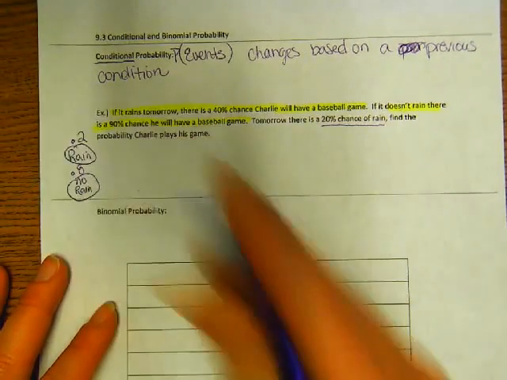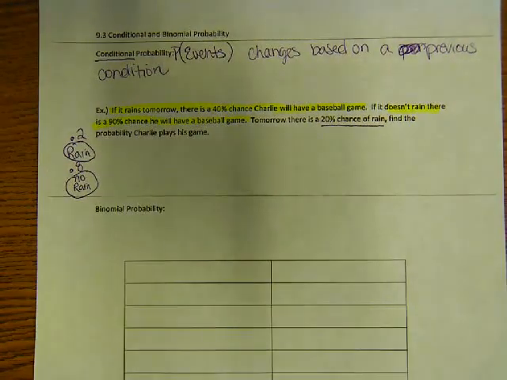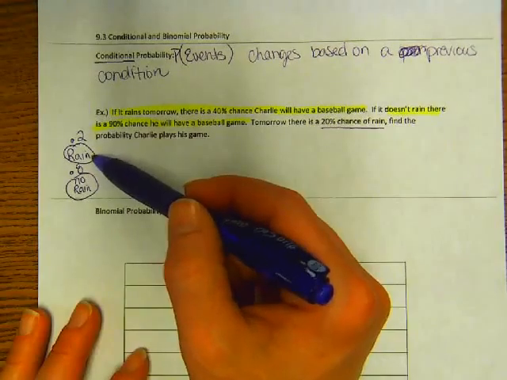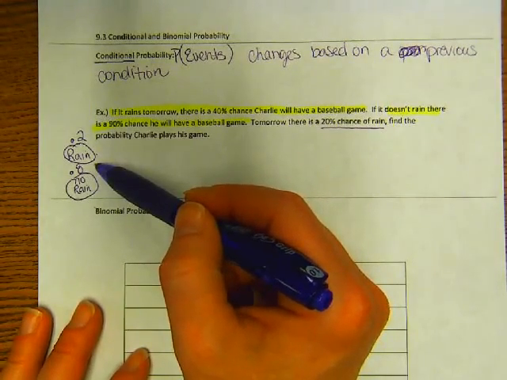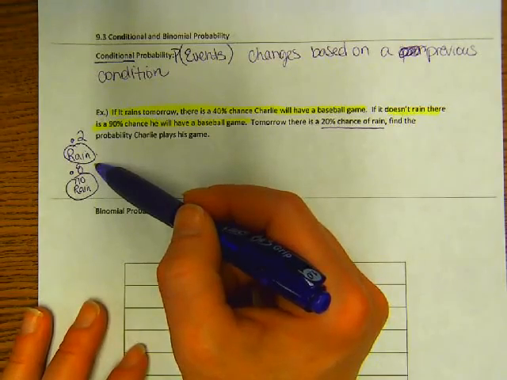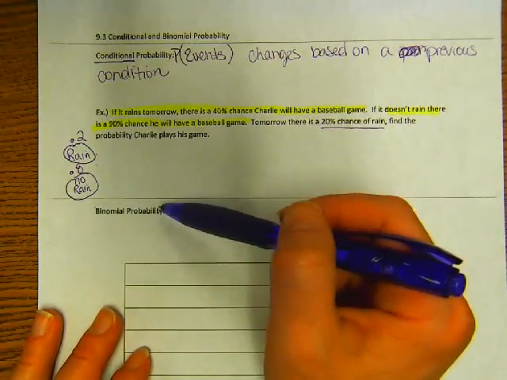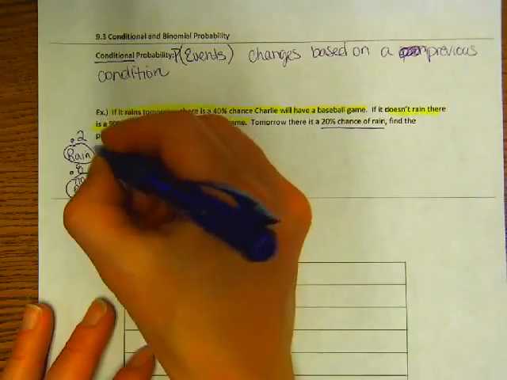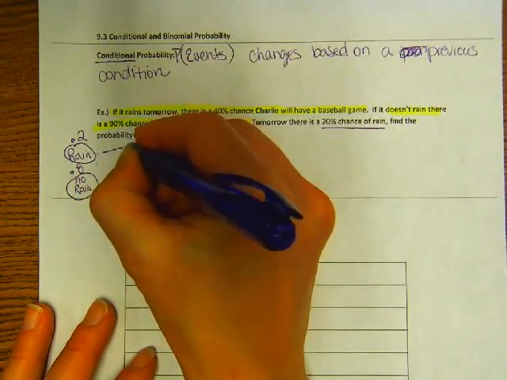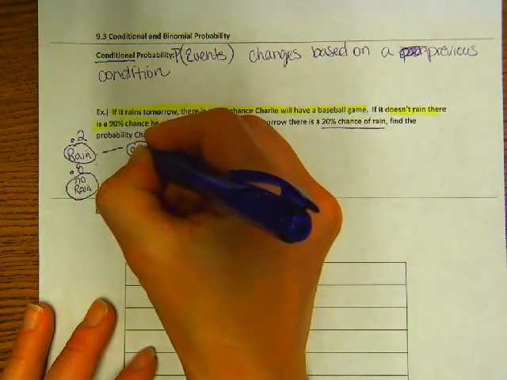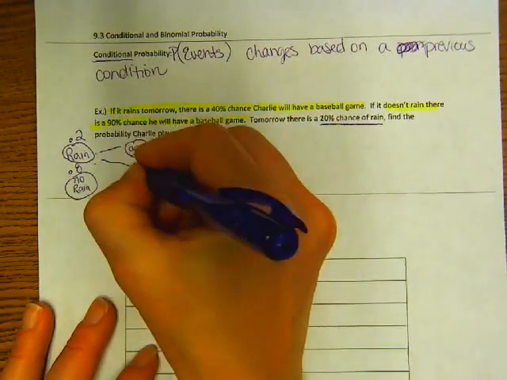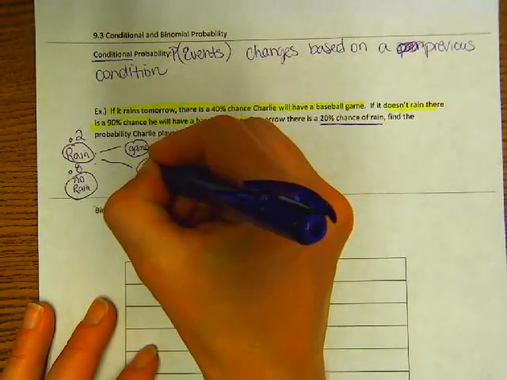And I want to point out to you that 0.2 plus 0.8 adds up to 100%, right? Then we are going to figure out what happens based on the rain. If it rains, there is a possibility that Charlie plays the game, and there's a possibility he doesn't. So I'm going to write game, no game from that.